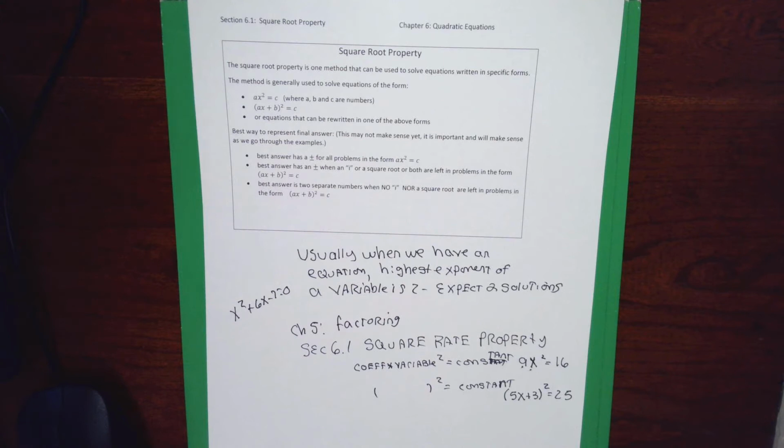If a problem's not written in that form, there is a way sometimes to turn them into this form, but we don't do that in our class. To solve using the square root property, it's fairly easy. I'll show you an example or two.